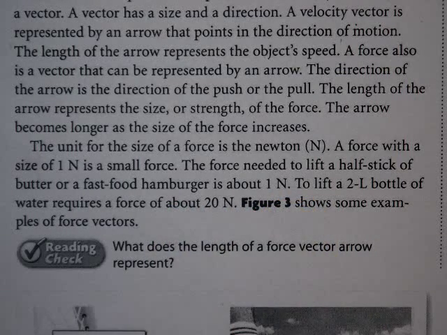They said that is about 1 newton's worth of force. So if you've ever lifted up a burger and put it into your mouth, the amount of force that it takes to lift that burger up is approximately equal to 1 newton. It says here that lifting a 2-liter bottle of water requires about 20 newtons of force.